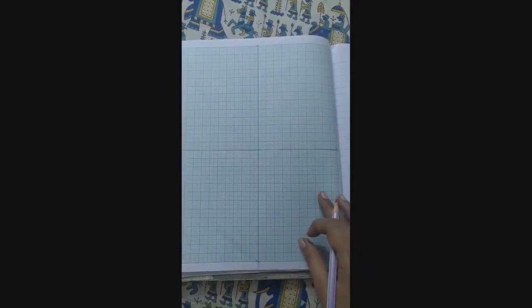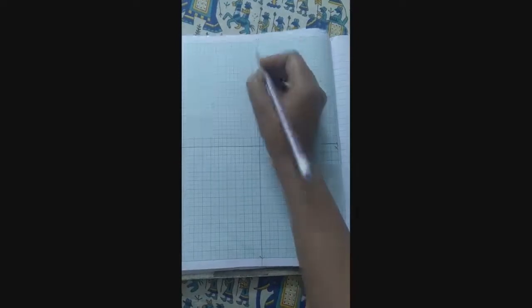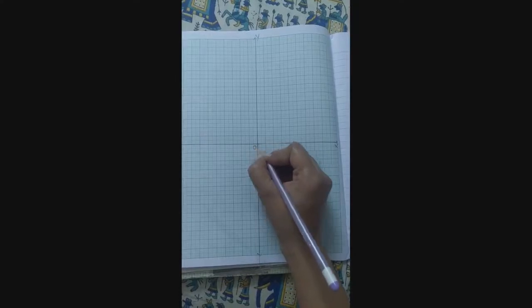In this question we have to plot some points first of all. You can see I have already drawn the x-axis and y-axis. This is our x-axis and this is the y-axis. Now first of all we'll plot the points here. First of all, this is the origin.